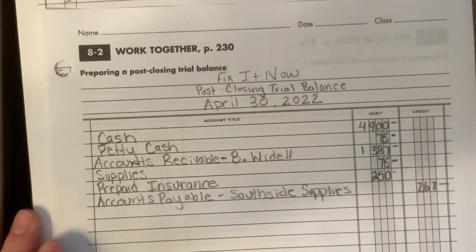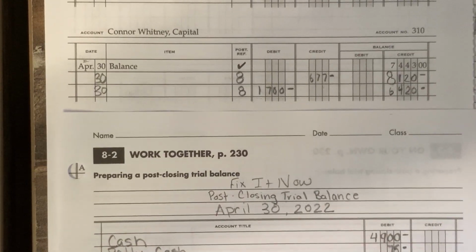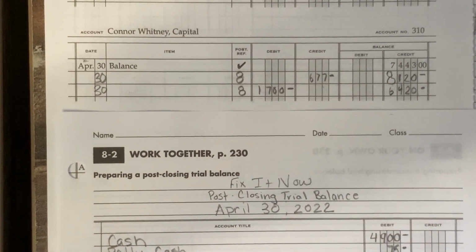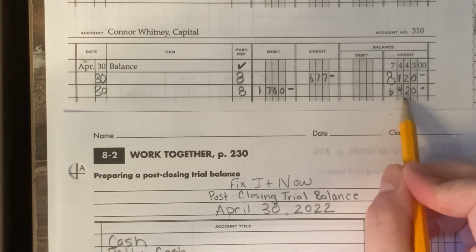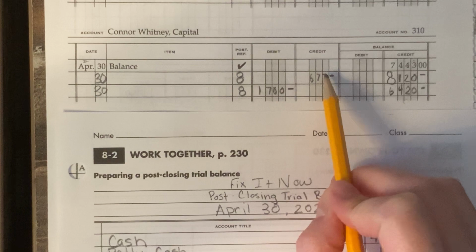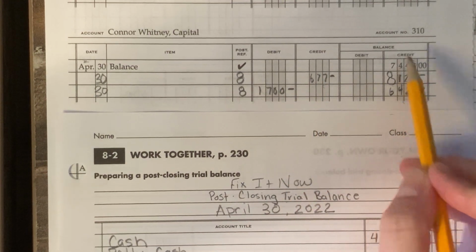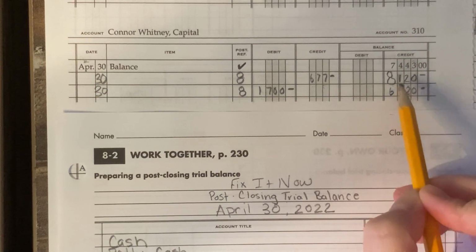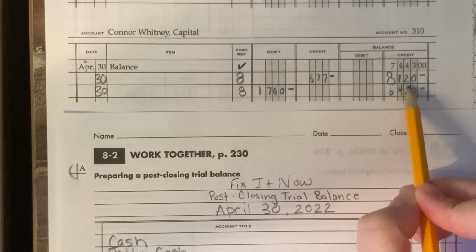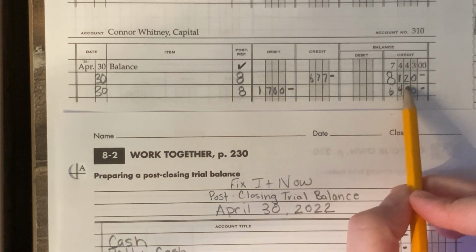Then we have Connor Whitney Capital. Oops, you can't see that. Connor Whitney Capital. So we have a running balance here. We started with this number, then we got a credit of 677. So we added it, because if they're both credits, we get to add. Then we had a running balance of 8,120. Then we got a debit, so we had to subtract.